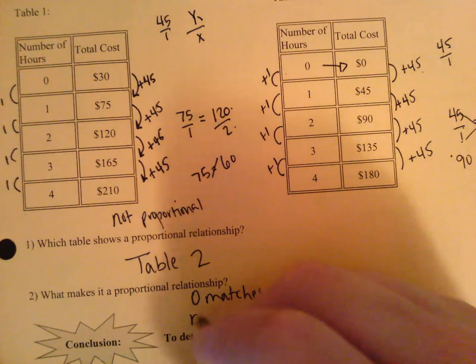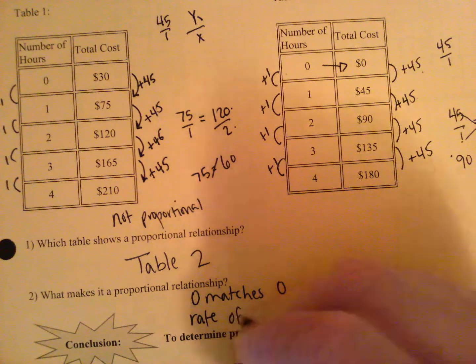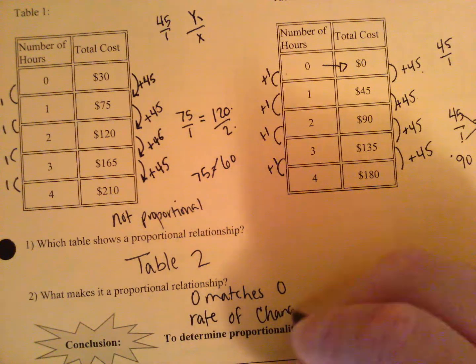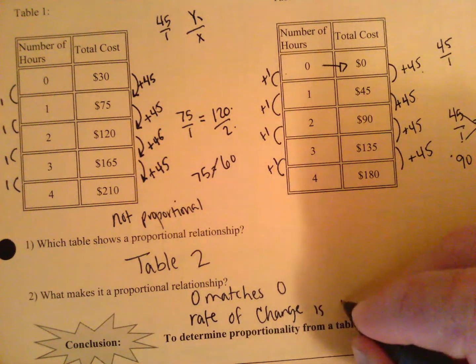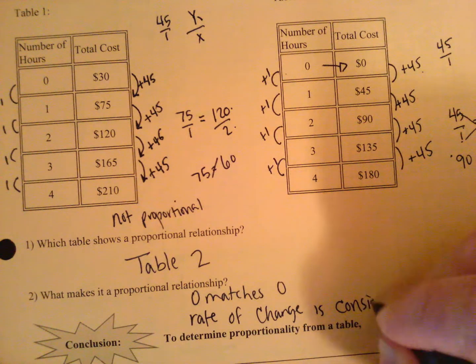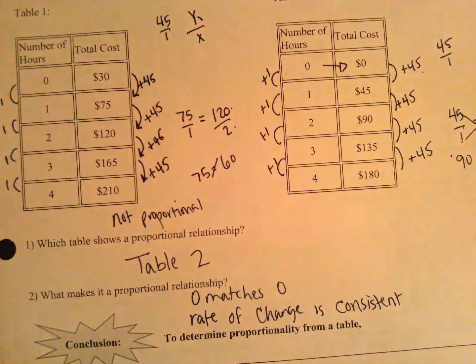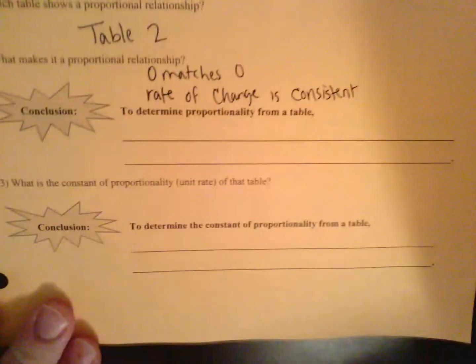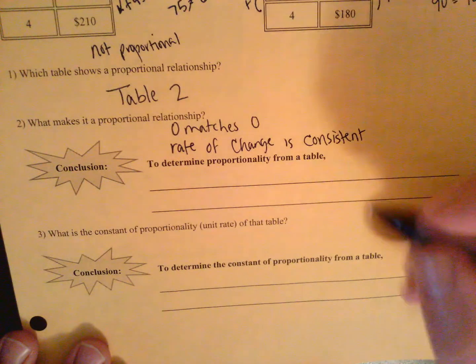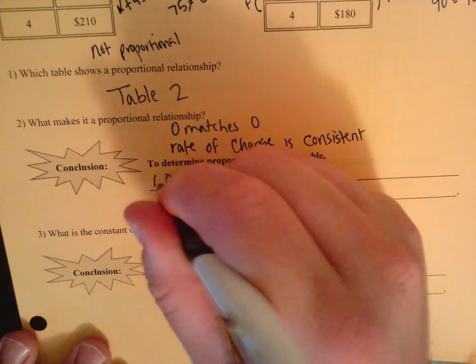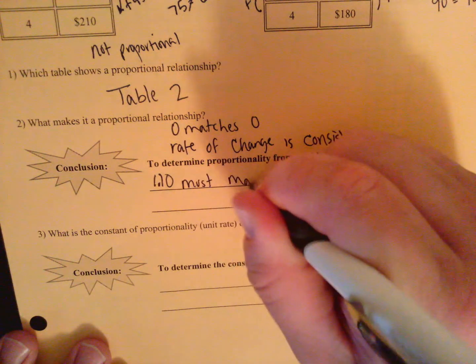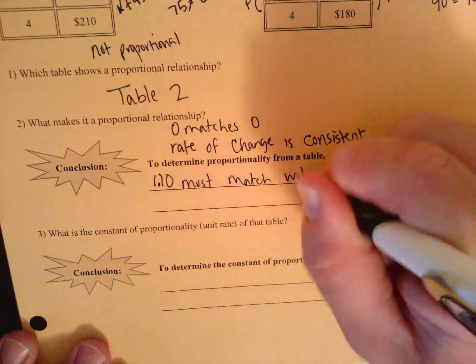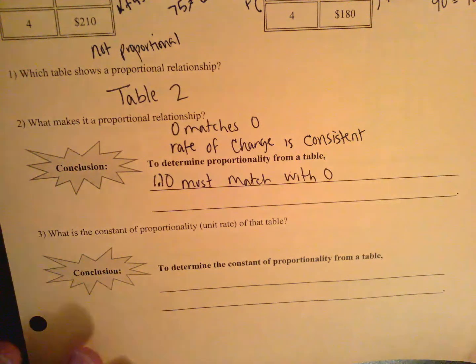Then we also have the rate of change, which is the change in cost divided by change in hours, is consistent. Consistent means that it's going up the same. So in order to determine proportionality from a table, there's two things. 0 must match with 0.